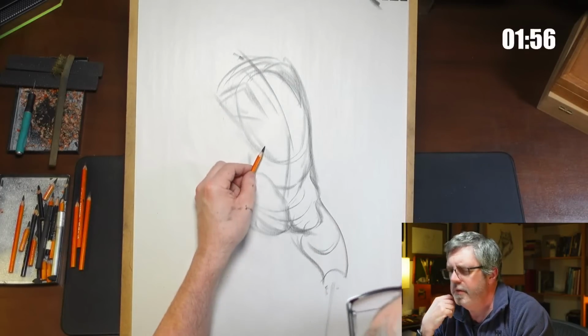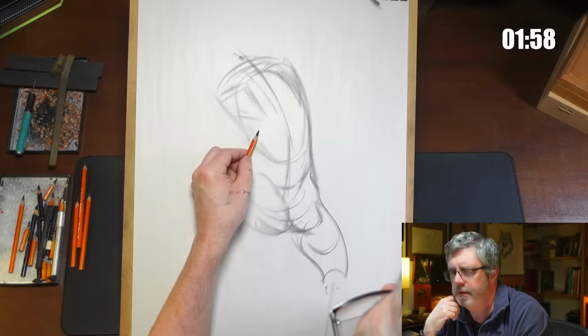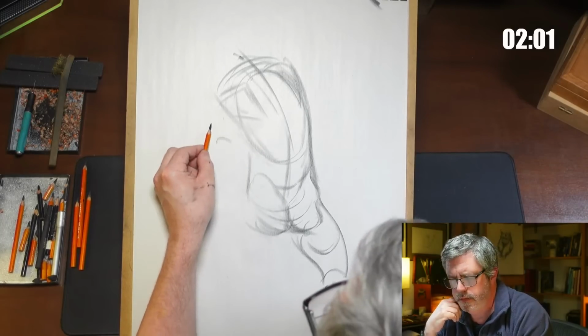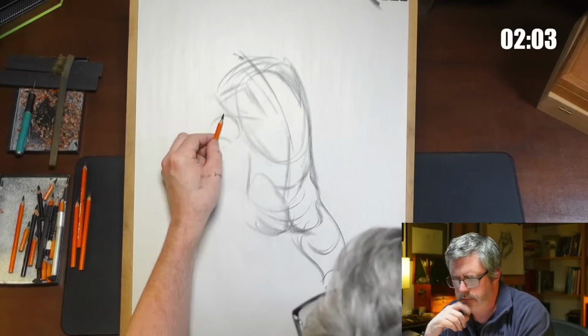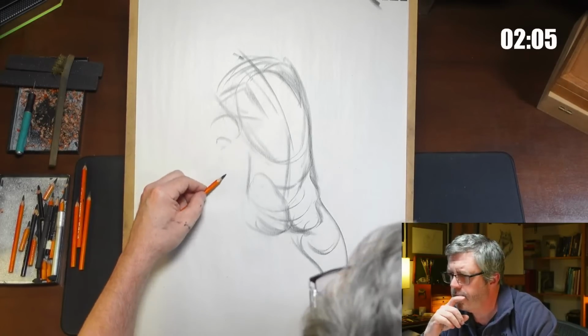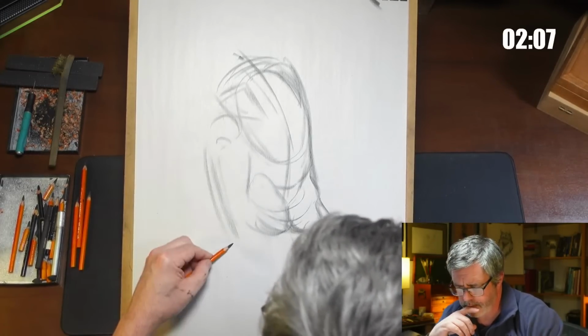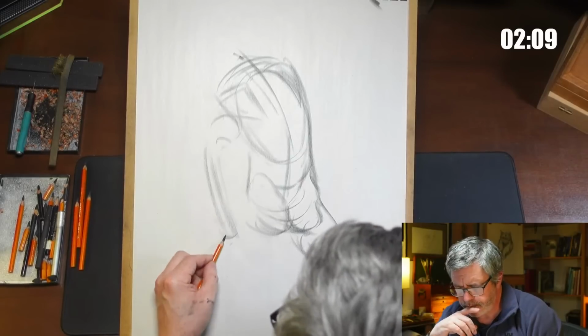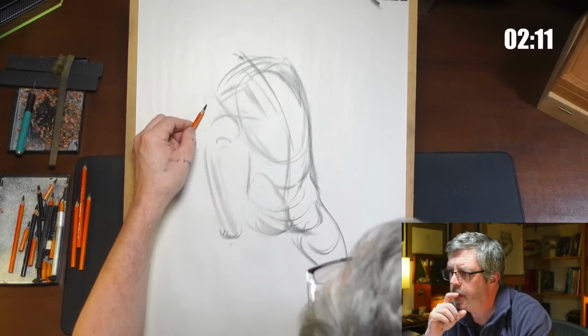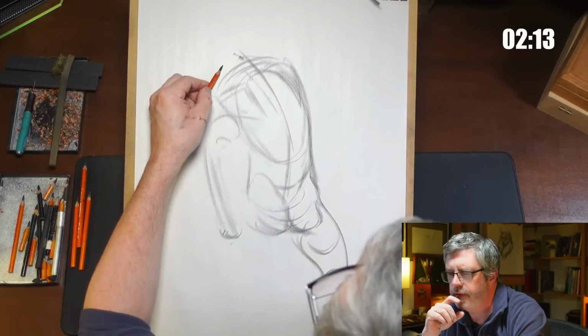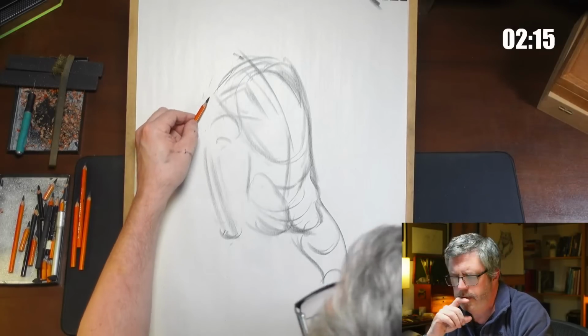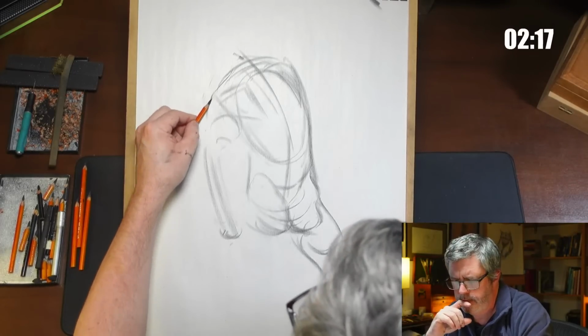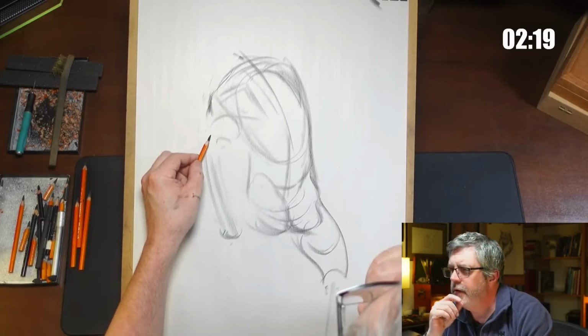No great loss, trust me. I do have some interesting perspective on this arm.